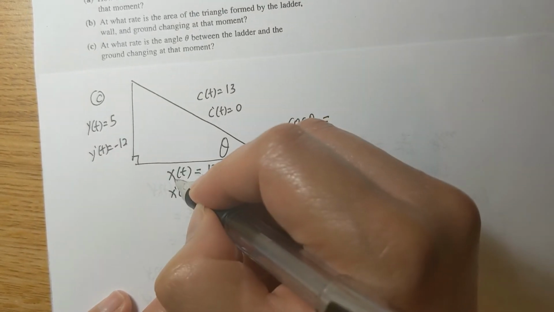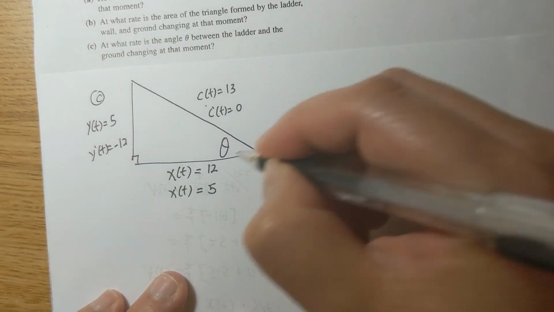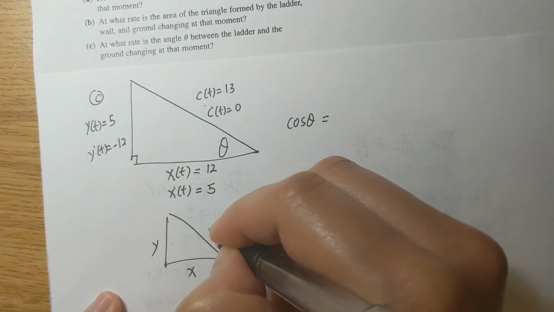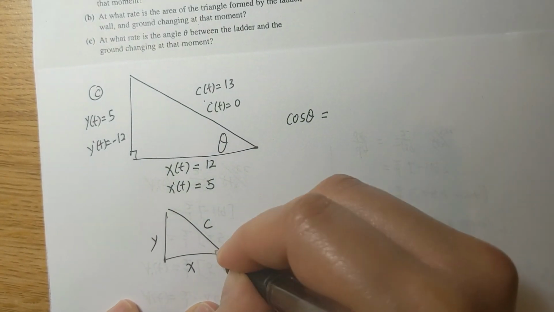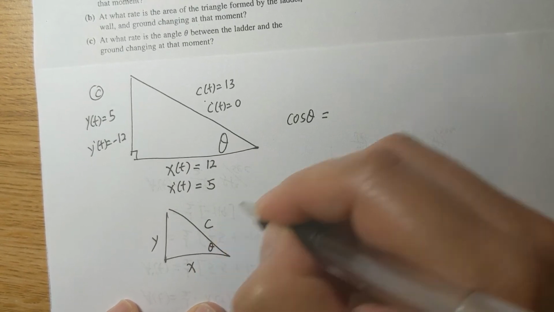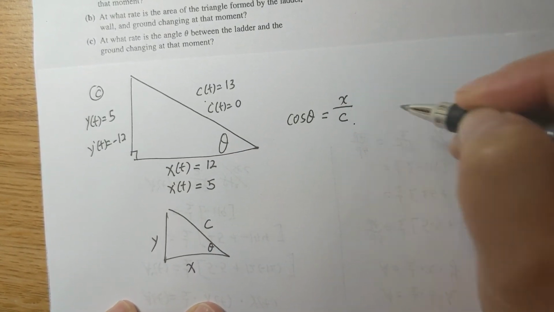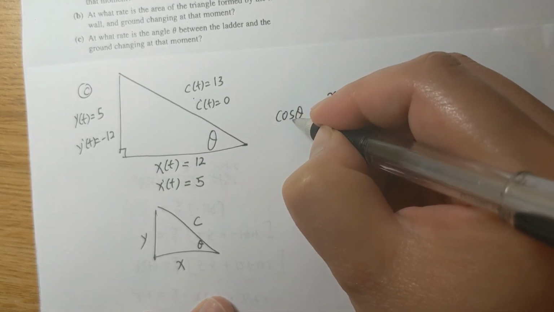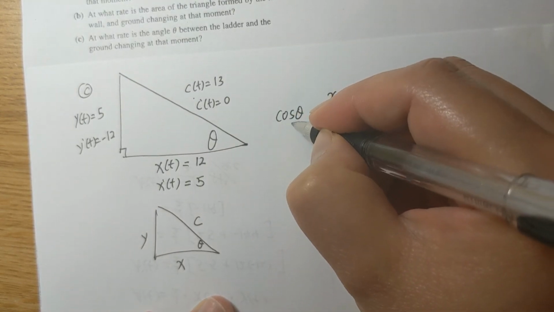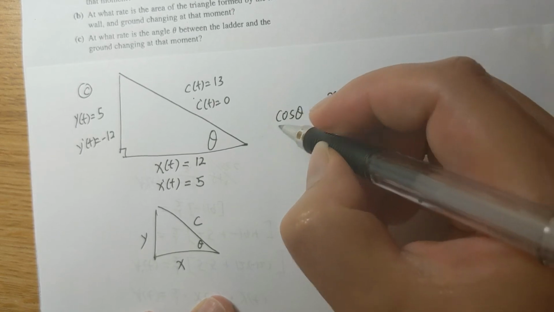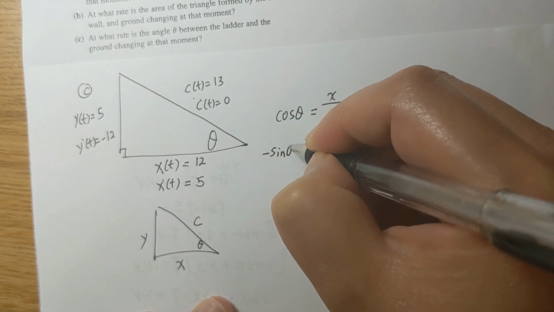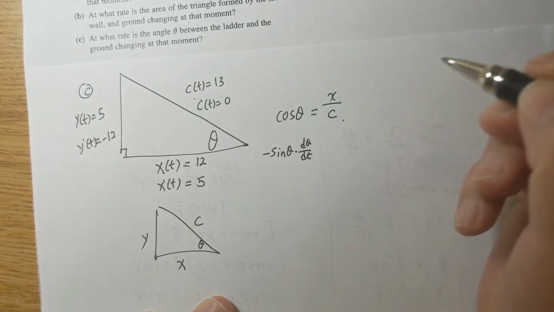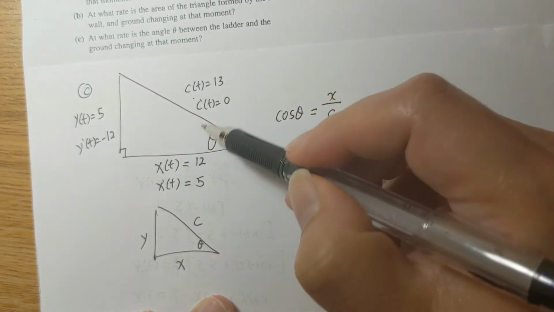So here's x. This is c. So cosine, okay, so you get x, y, and c. So cosine will be x over c. Now we are going to find the derivative of cosine theta, a function of time. The derivative of cosine will be negative sine theta, and then d theta/dt, because theta is a function of time. As I change, the angle changes.